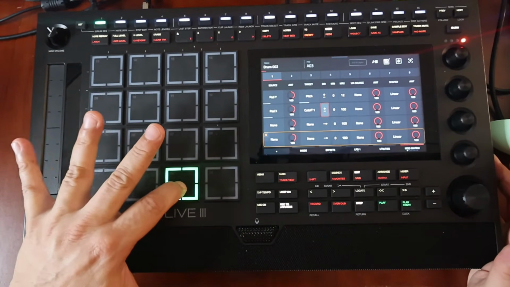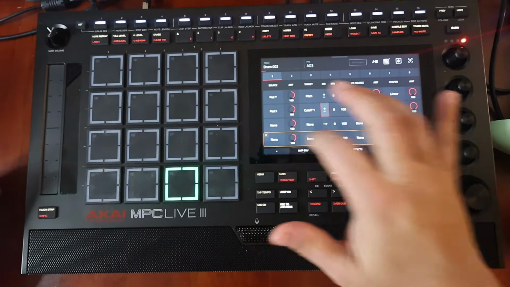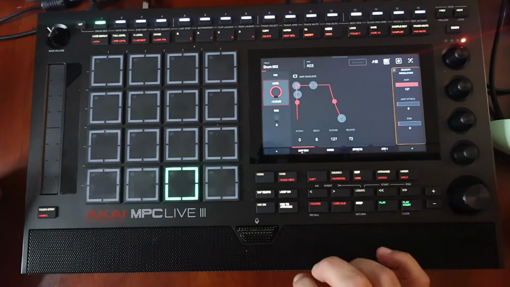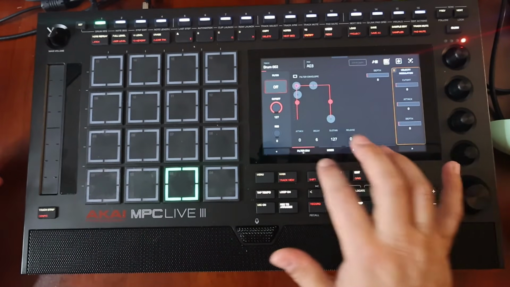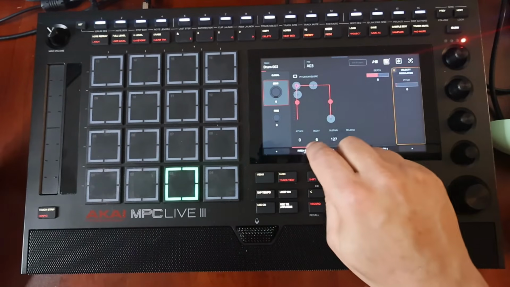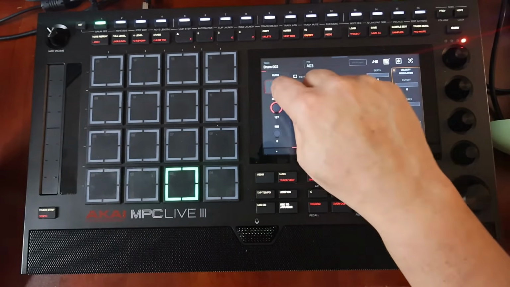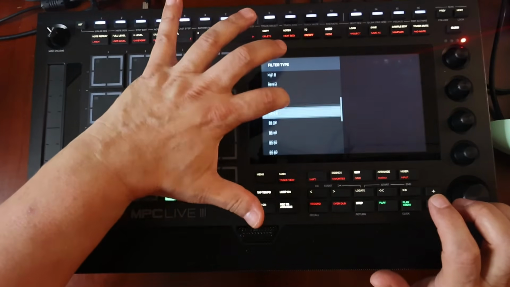To do that, we need to go over to amplification right here, and I'm going to tap this again, and it will take me to the filter. There's the filter. If you go one further, it also takes you into the pitch envelope. But let's go back to filter. Let's pick a filter here, and I'm going to go with one of the bandpass filters.